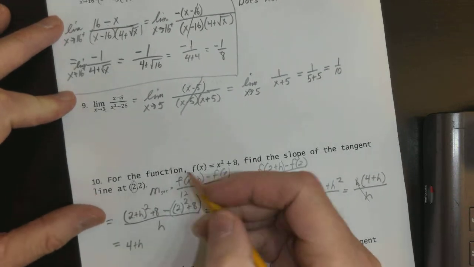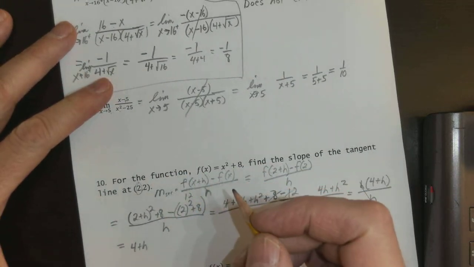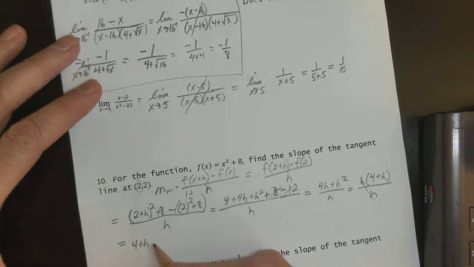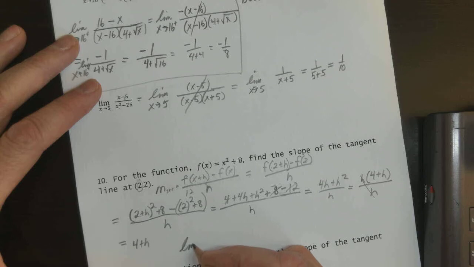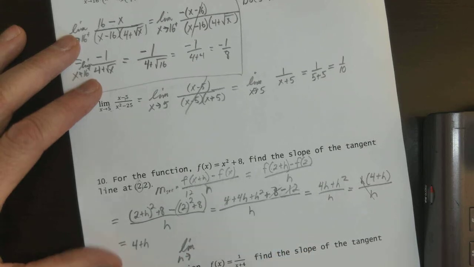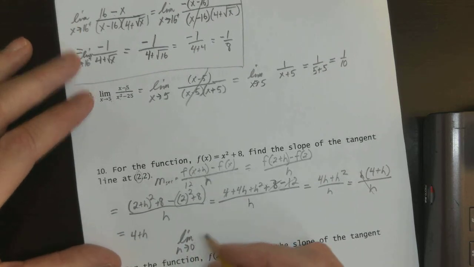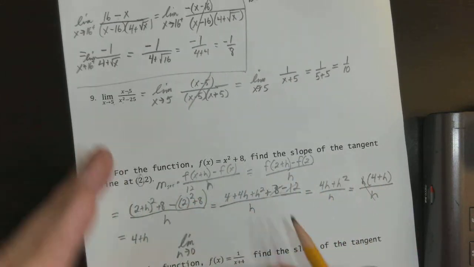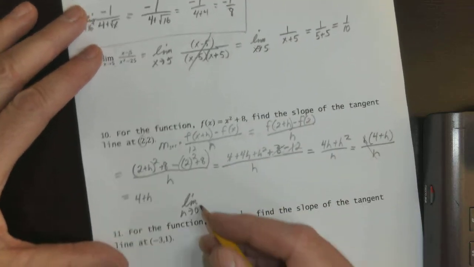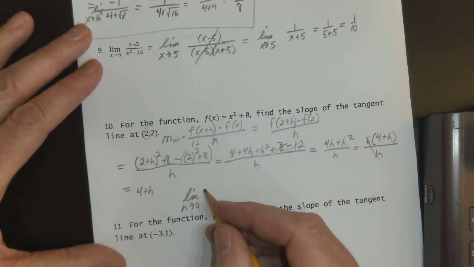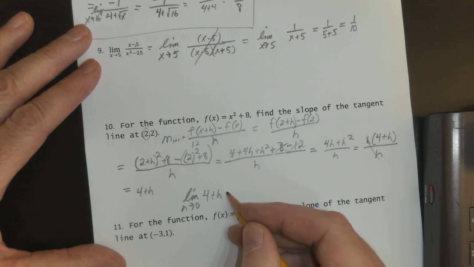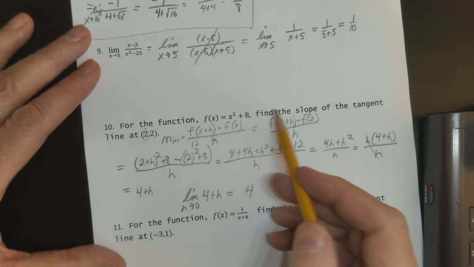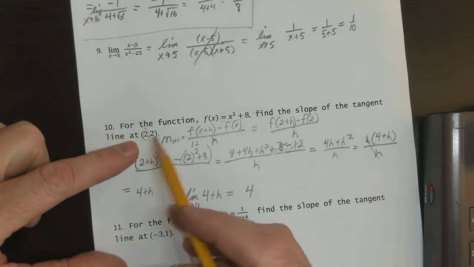All right. Now, probably should have just gone, I did this, but I will do that on the next one. I'm not going to do this in separate parts, but to find the limit, so we're making that h smaller and smaller to get that tangent line. We're going to take the limit as h approaches 0 of 4 plus h, which is 4, which is the slope of the tangent line of this function at 2, 2.